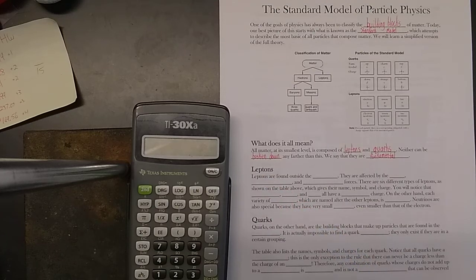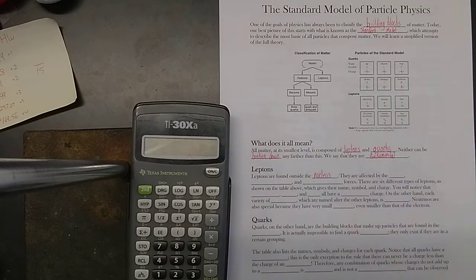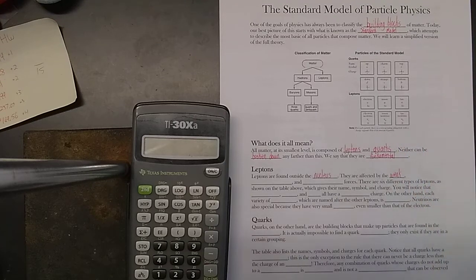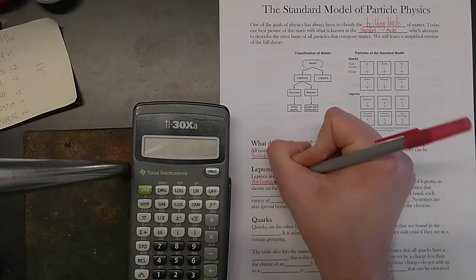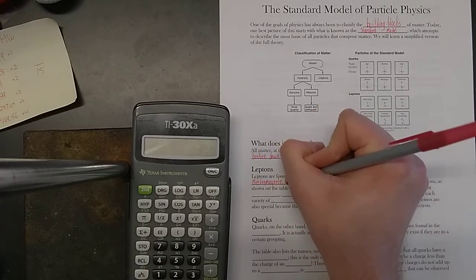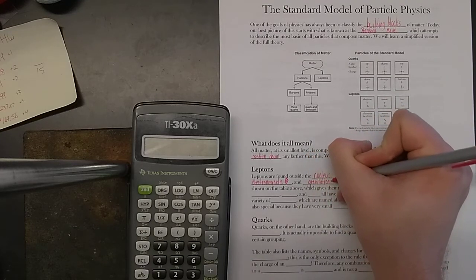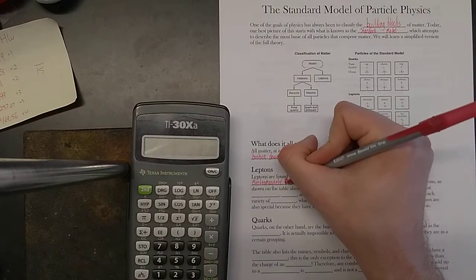So leptons, let's start there. Leptons cannot be broken down. They're fundamental. They are typically found outside of the nucleus. Therefore, since they're found outside the nucleus, they're affected by the weak nuclear force. I know it's called the weak nuclear force, but radioactive decay can occasionally affect a lepton. They are also affected by the electromagnetic force and the gravitational force. The only force that they do not interact with is the strong nuclear force, which, remember, holds together things in the nucleus. These are outside the nucleus, so it makes sense that that force doesn't matter for them.